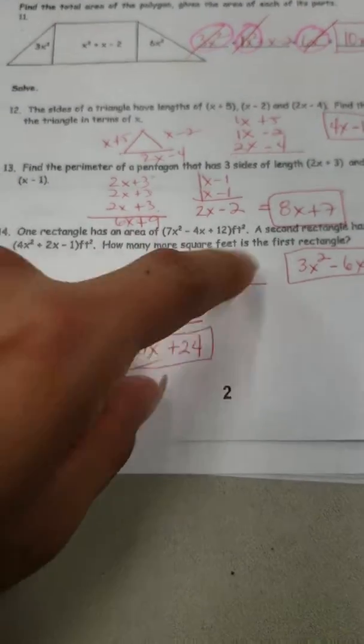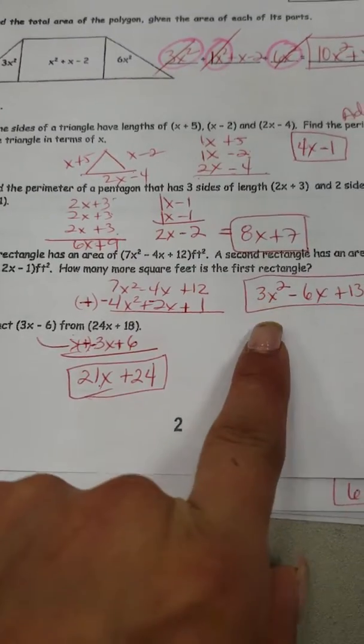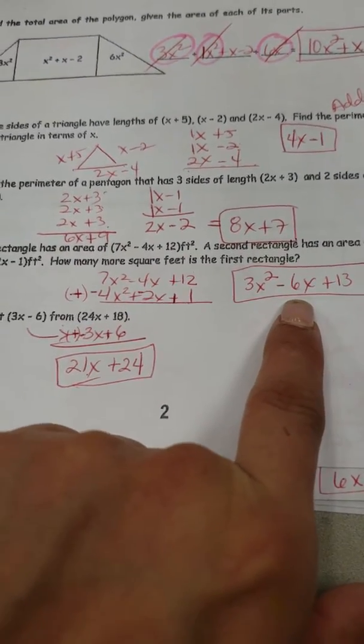And then we combine like terms. See how they lined up very nicely? The x squared, the x, and the number. So that gives us 3, 6, minus 6, and 13.